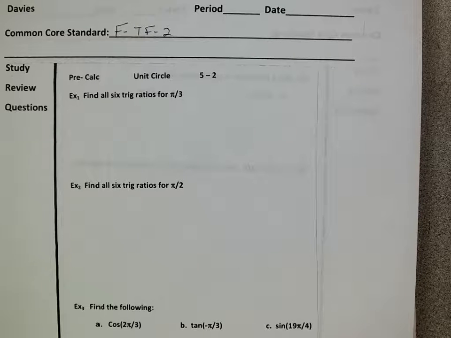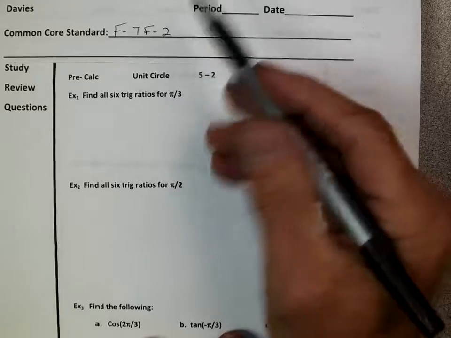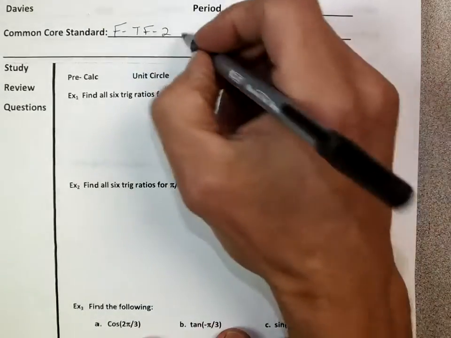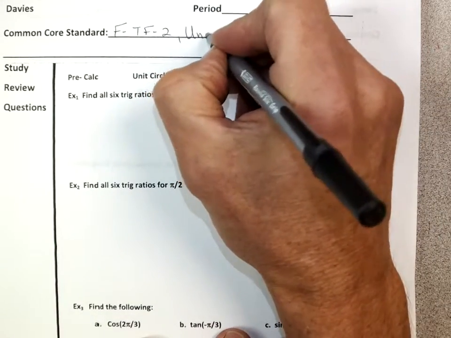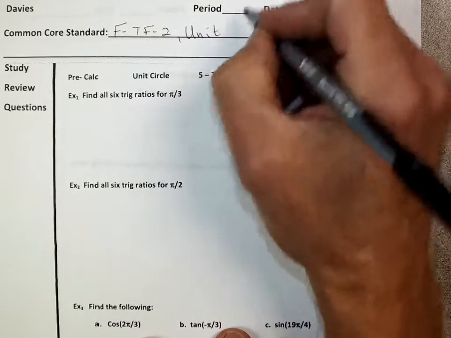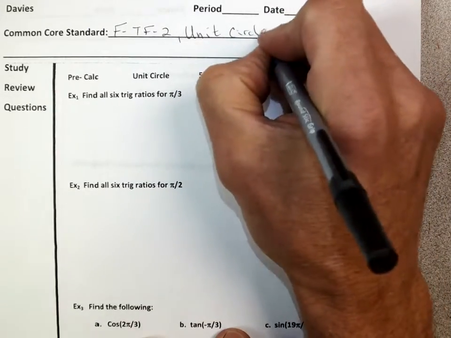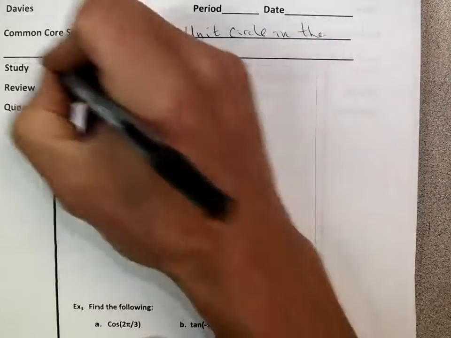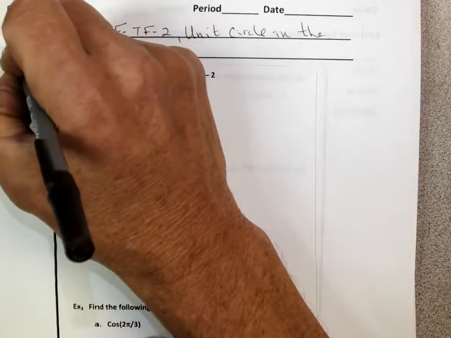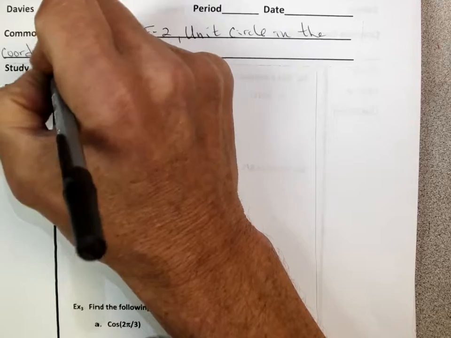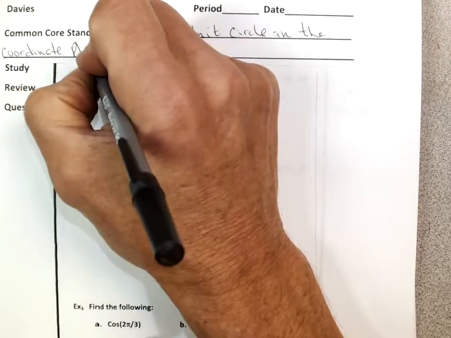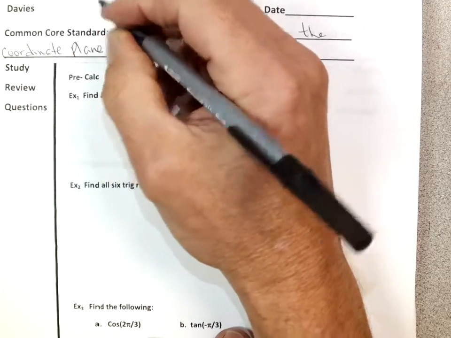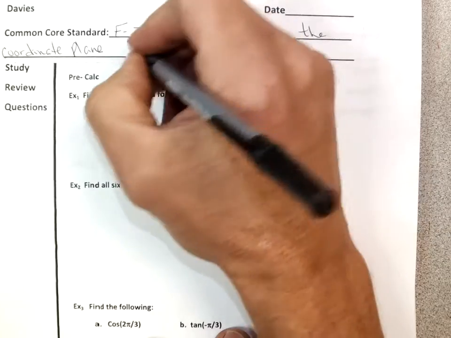Okay, so it is a Common Core, and it says it's the functions, trig. Basically the unit, write this down. So we're doing unit circle in the coordinate plane. Coordinate plane is an extension of trig functions with radians.